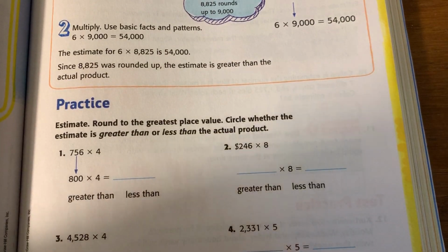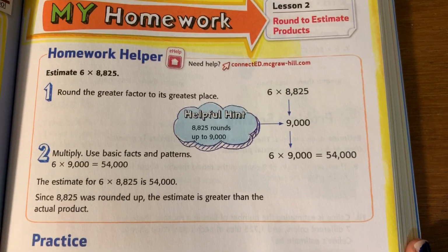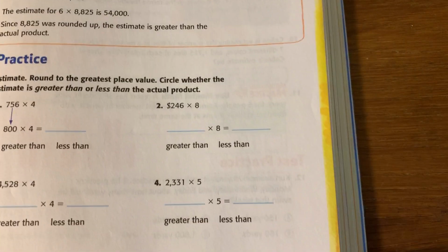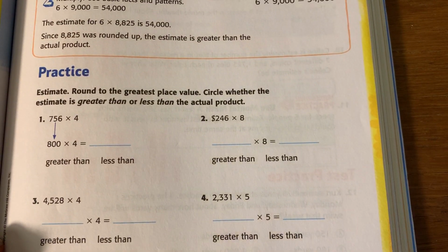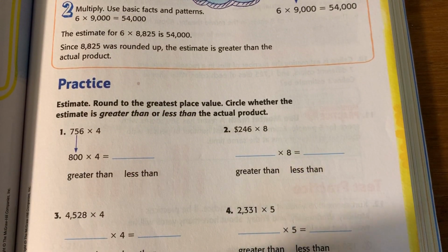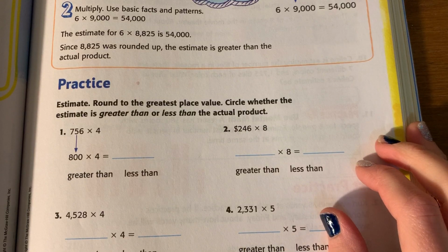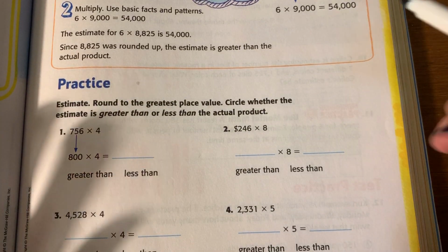Okay, today we are going to use the My Homework page for lesson 4.2. That's on page 207. So make sure you are there before you watch any further. Okay, so today looking at directions is possibly even more important than usual.